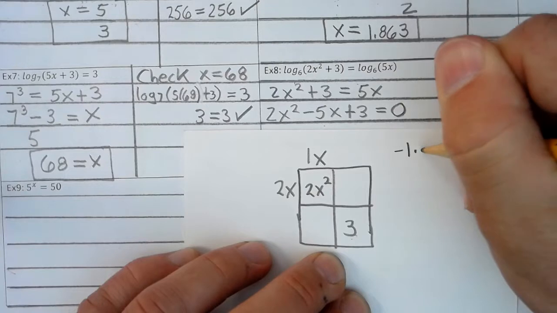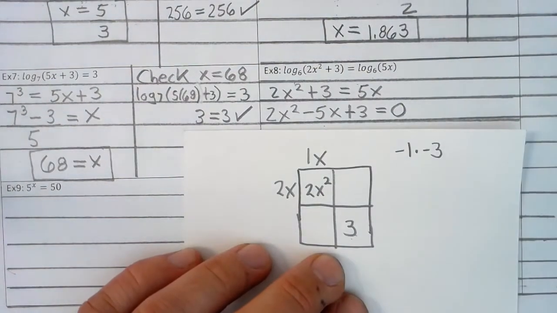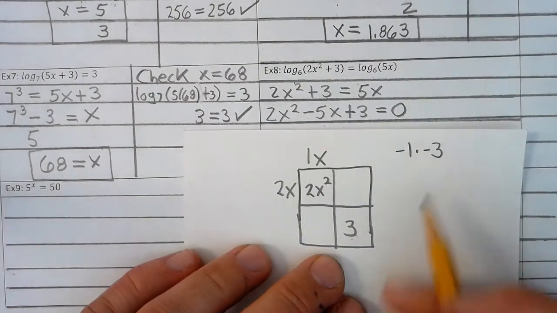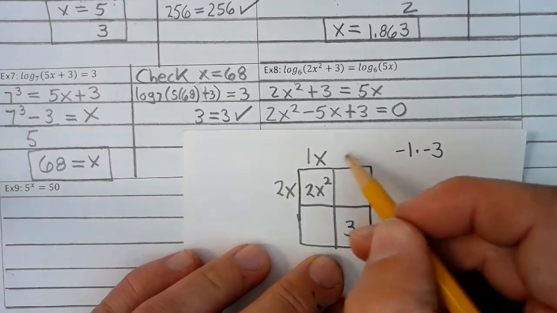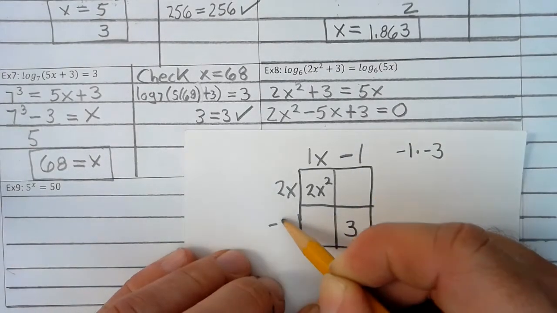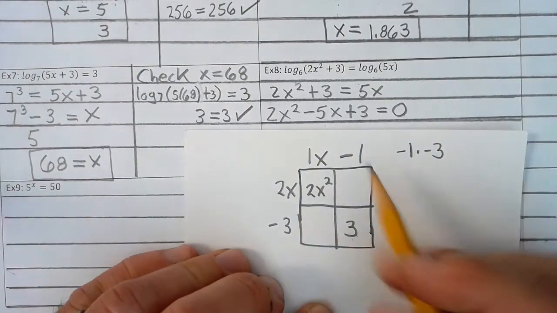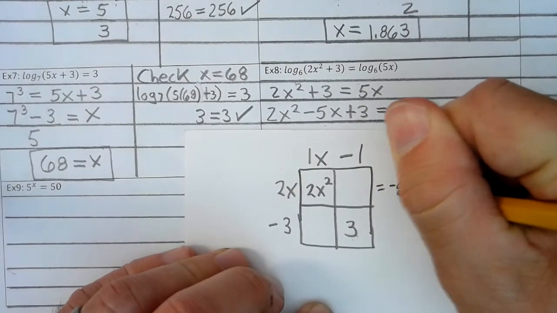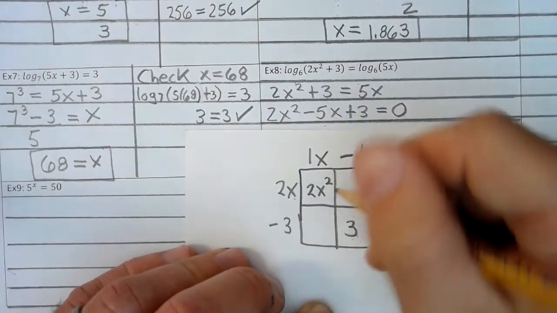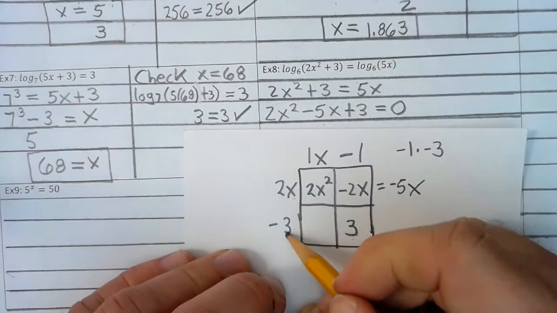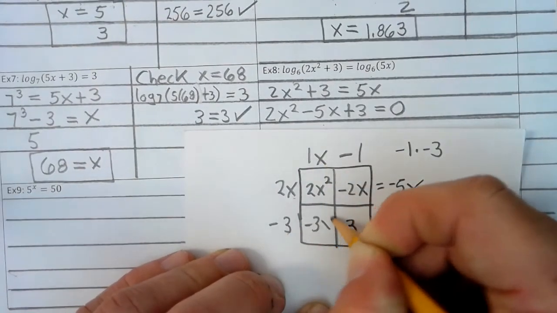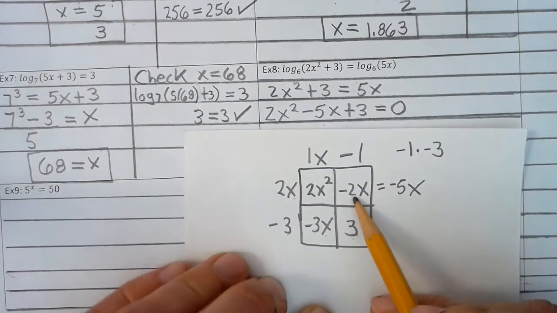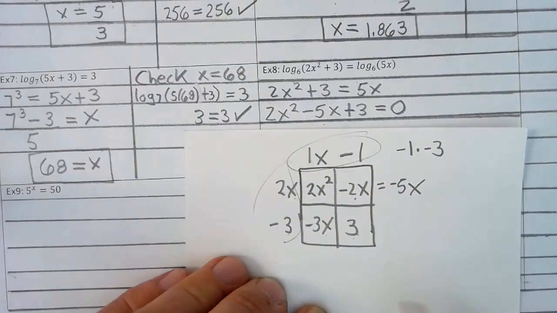So negative 1 times negative 3 is the only combination. So we try the combinations in here. Let's try minus 1 here, minus 3 here, and our goal is to get negative 5x. So 2x times negative 1 is negative 2x. Negative 3 times 1 is negative 3x. These combine to be negative 5x. So here are our factors.